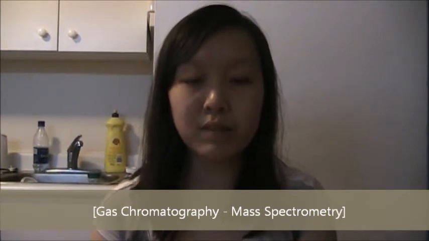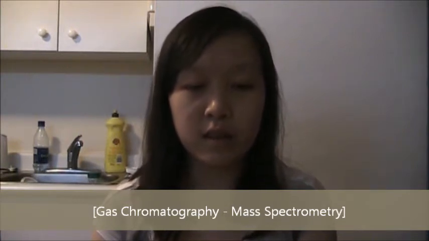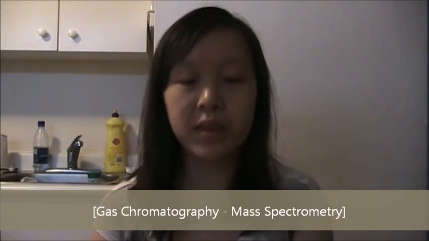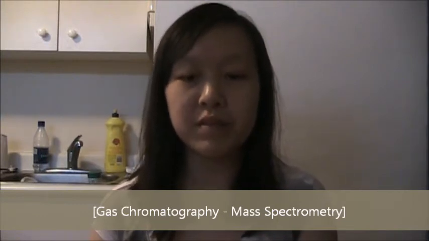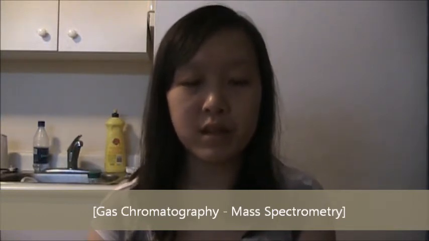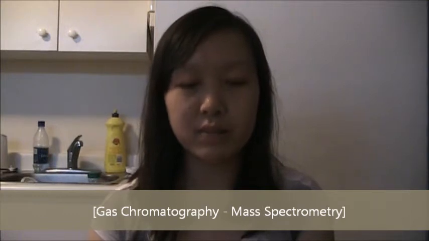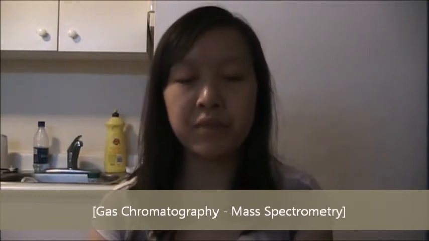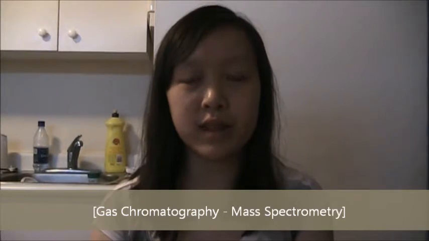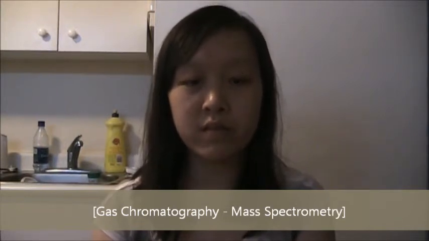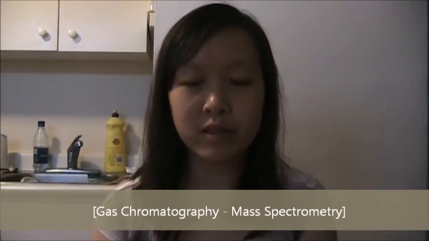The length of time each component takes to travel through the column is called the retention time. The retention time typically ranges from 1 to about 30 minutes, depending on the sample and the specific column used. As each component of the mixture exits the GC column, it travels into a mass spectrometer. Here, molecules of the sample are bombarded by electrons.